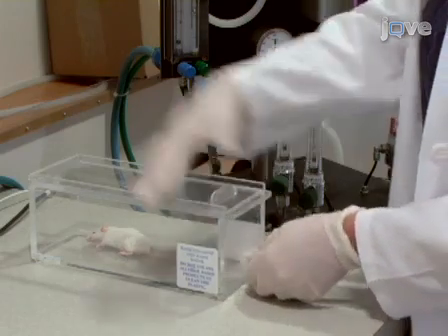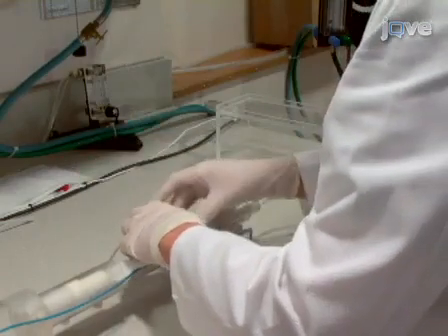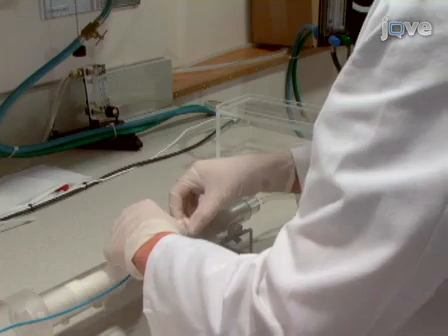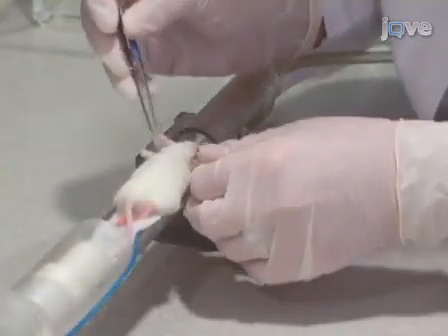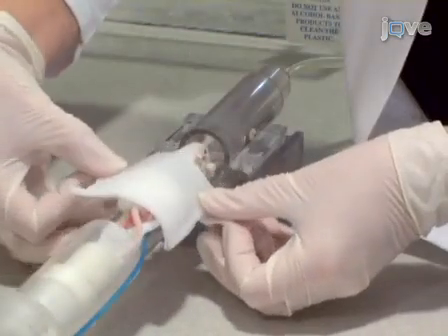Once fully anesthetized, remove the animal from the chamber and place it into the stereotactic holder equipped to monitor breath rate and temperature. Place the animal's head into the head holder, secure the ear bars and tape the body with gauze.